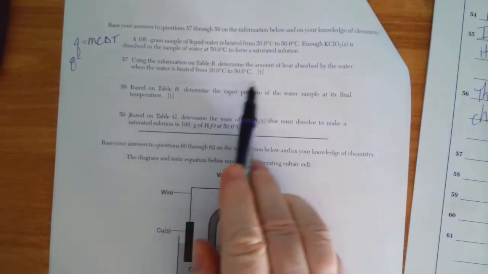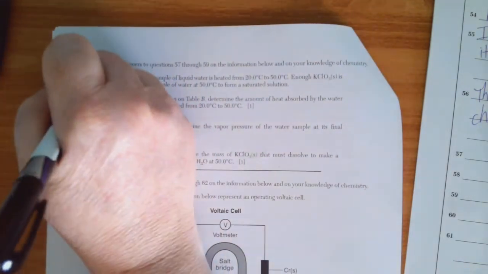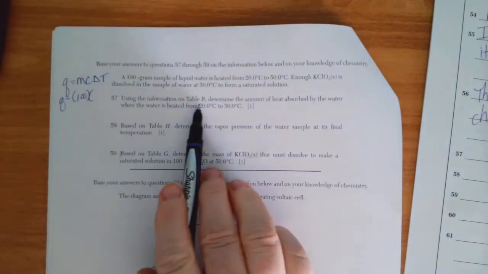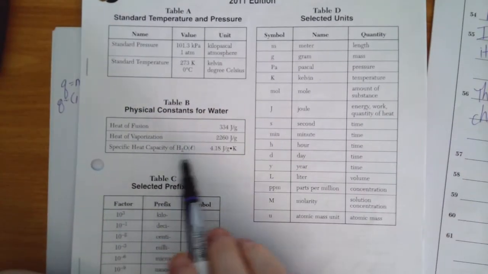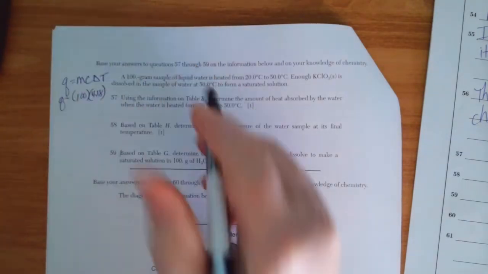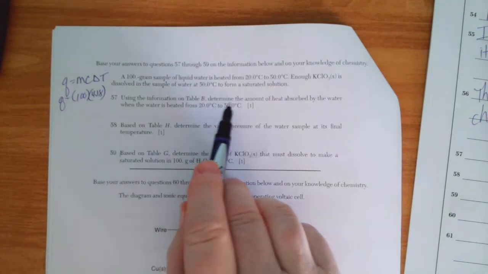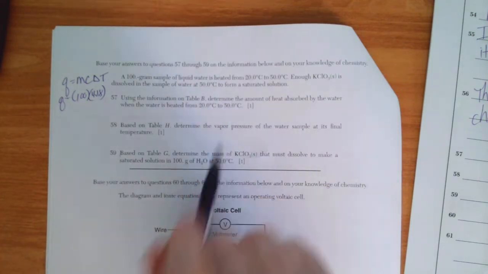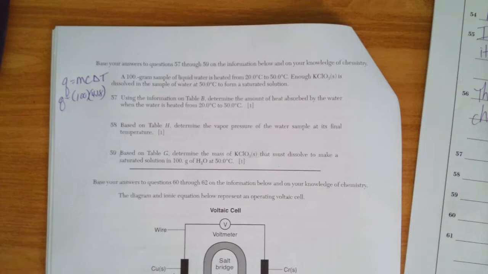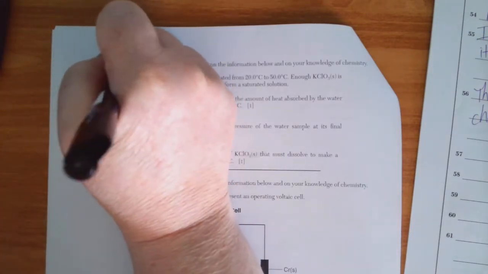My mass, 100 gram sample. C, well, it told me I needed table B. I need table B for this, for the specific heat capacity. So that's 4.18. And my delta T is my change in temperature. So I'm going to subtract these two temperatures. And I get what? 50 minus 20 is 30.